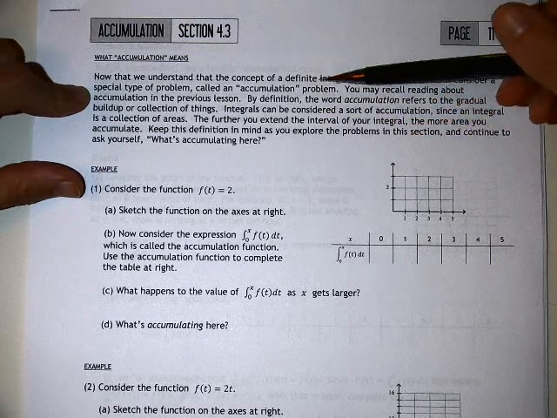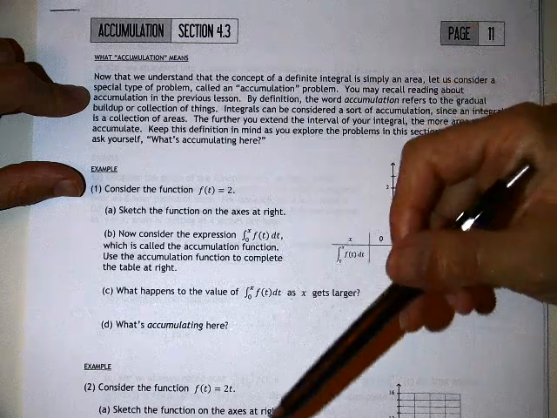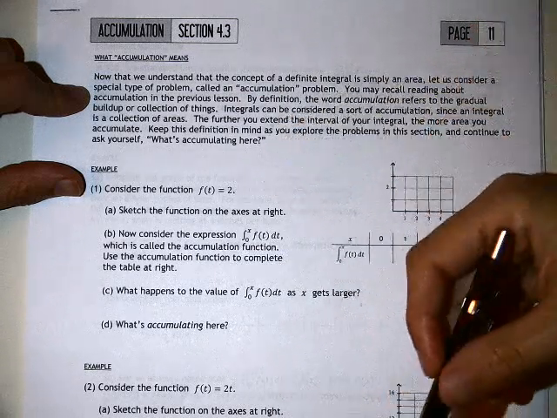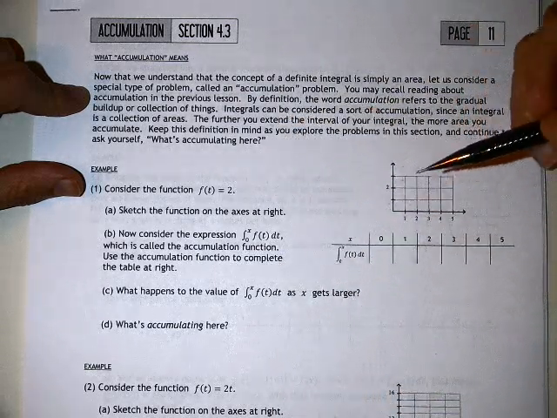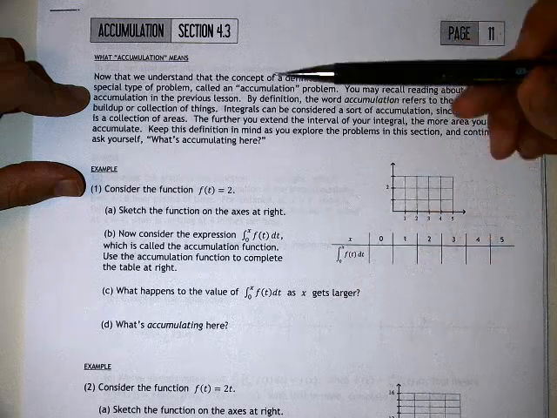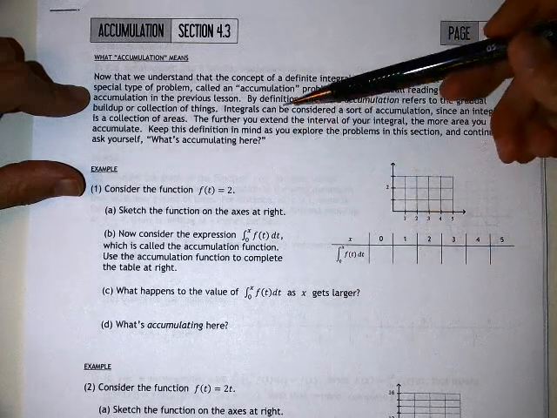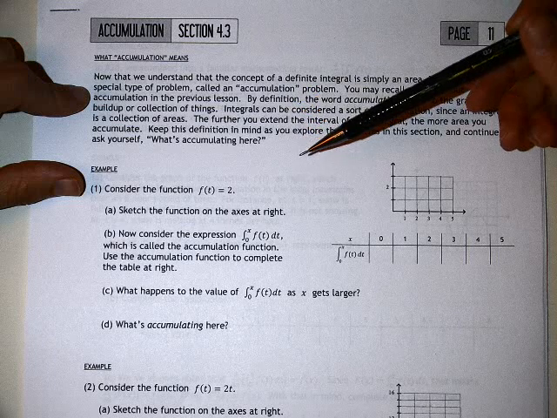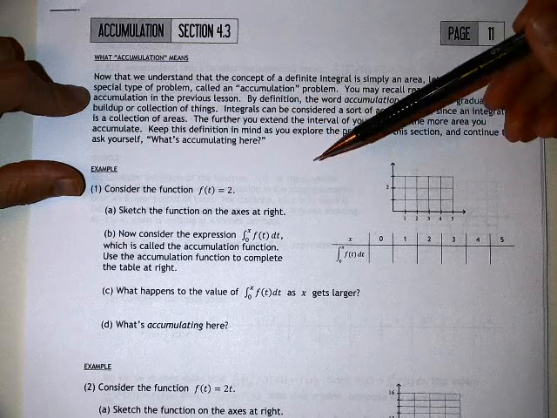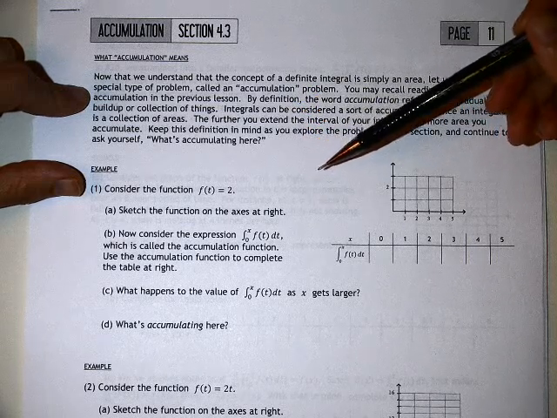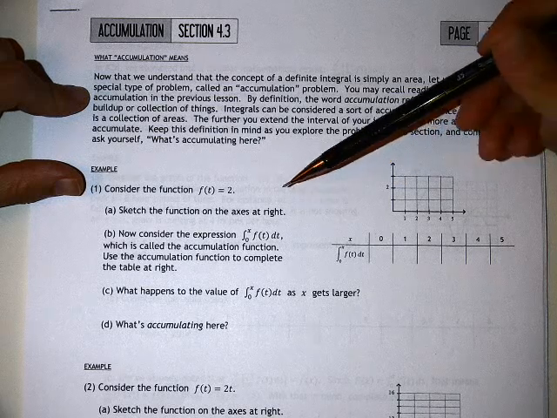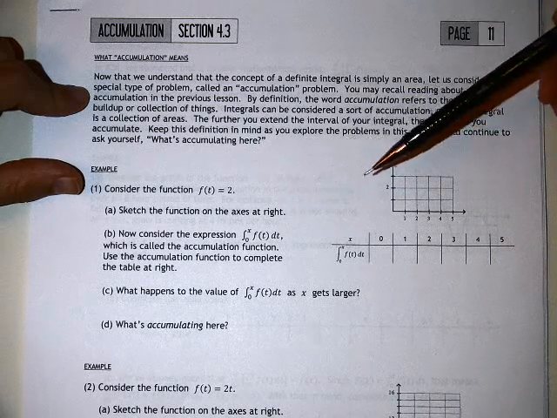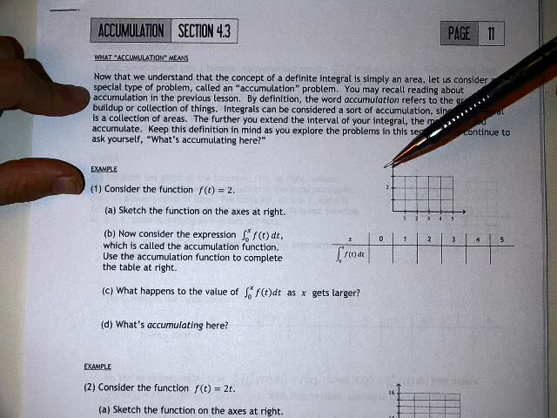The accumulation that you'll be seeing throughout this section is really just referring to the idea that we're gradually building up a bigger and bigger region that we're integrating. So the integrals that we're going to be doing are going to show an accumulation by gradually including more and more space under the curve that we're going to analyze.